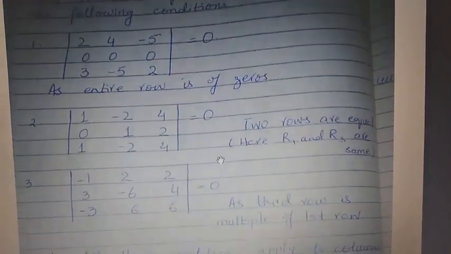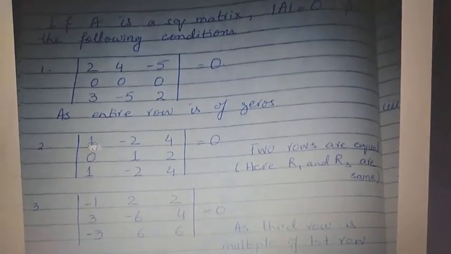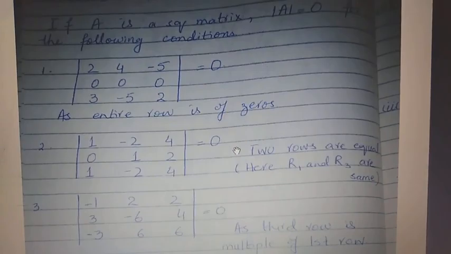Again, I'm repeating it. Under what three conditions can you have a determinant equal to 0? If in a determinant you have a row of zeros, then its determinant is equal to 0. If in a determinant two rows are the same, then the determinant is equal to 0.